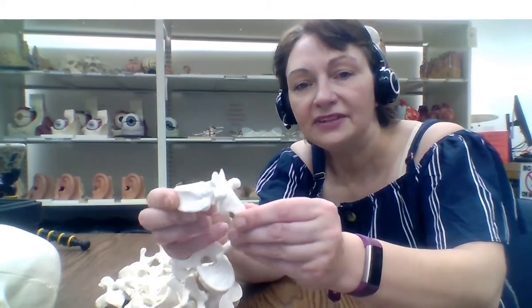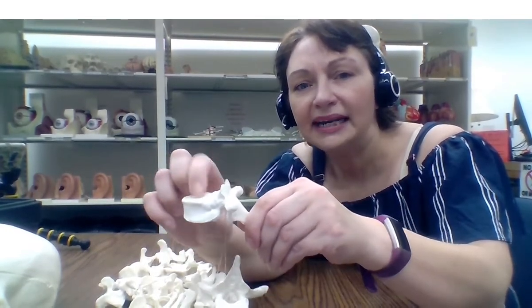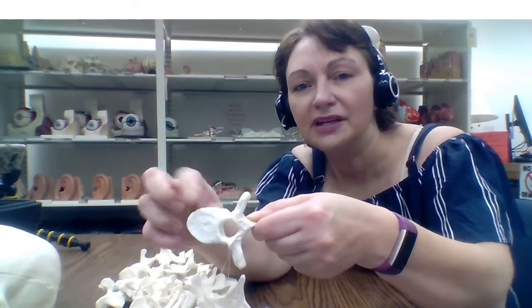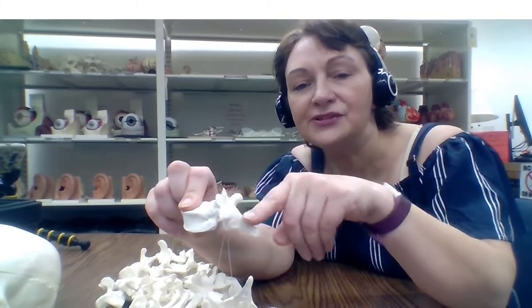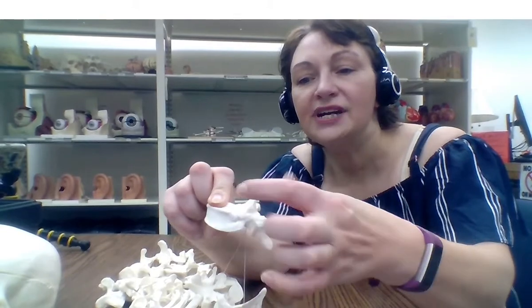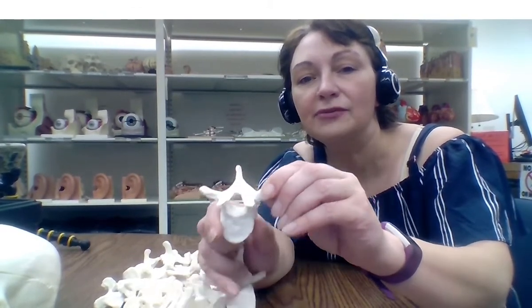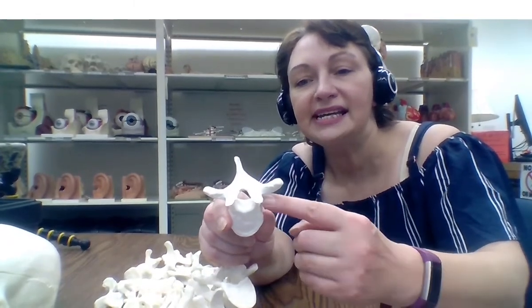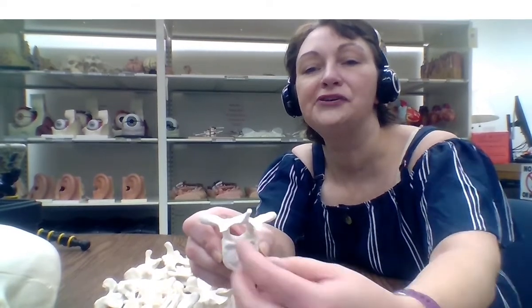Now when you have these and you have this spinal process sticking out, here's the main body. This is the vertebral body, the big fat portion of the bone. And then here's the spinal process sticking out right here. So in between the body and the rest of the spinal process, if I hold this up like this, we're going to look at it from underneath.